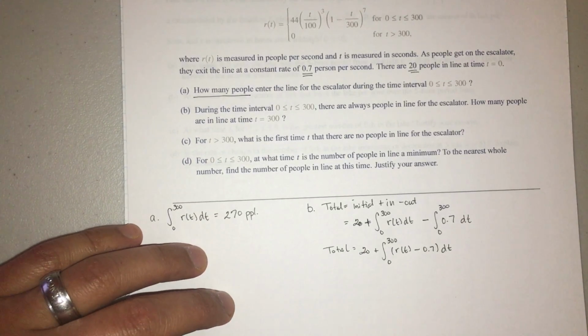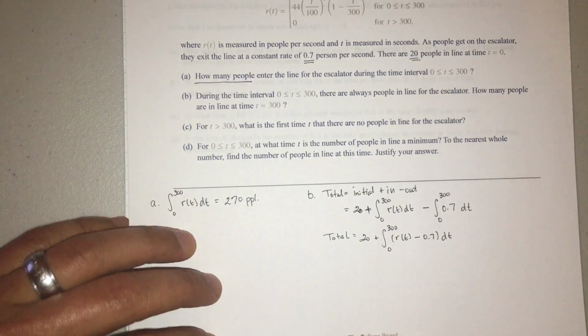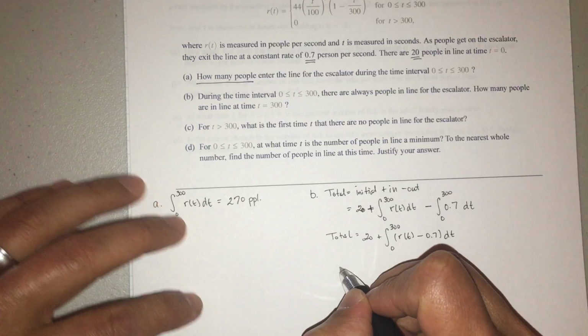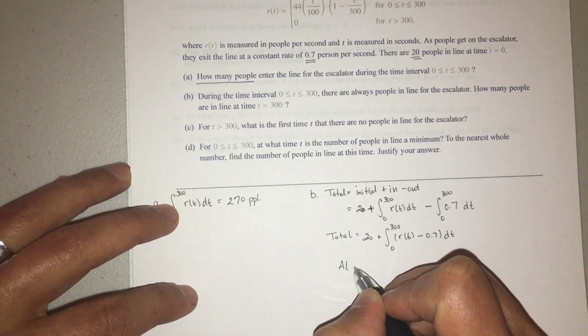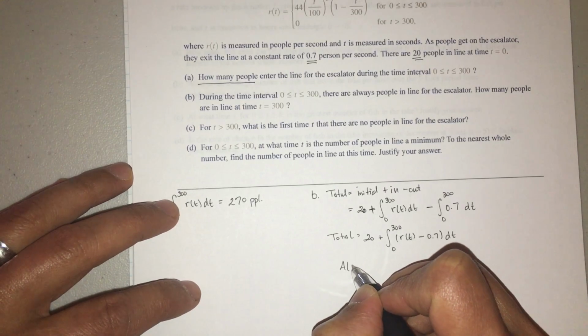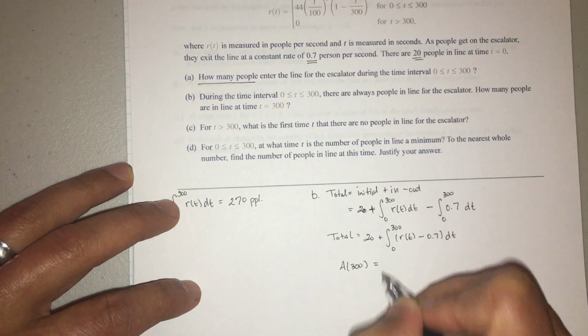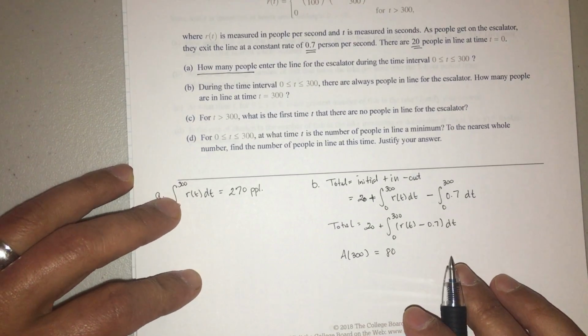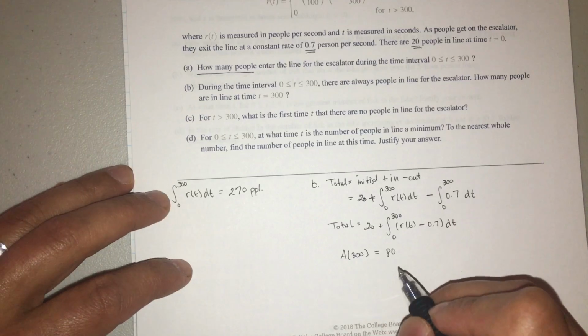That's pretty much it. Then you go ahead and find your answer. I like to use A: A of 300, the amount at 300, gives you 80. 80 what? There are 80 people.